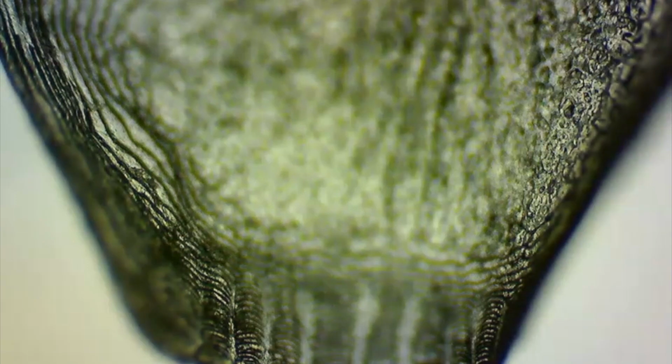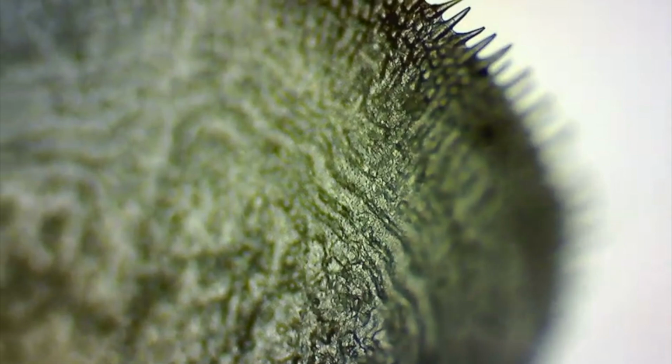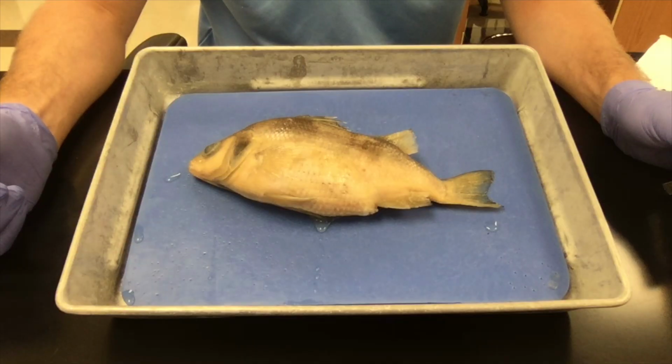we can see a whole bunch of rings, layers of rings. If you're really good at scale identification, you could count the number of rings on the scale and determine how old the fish is. When you think of a fish, oftentimes the first thing you think of are fins.